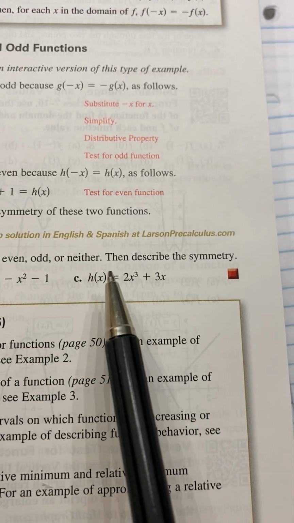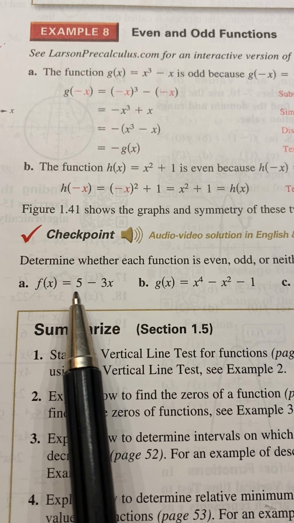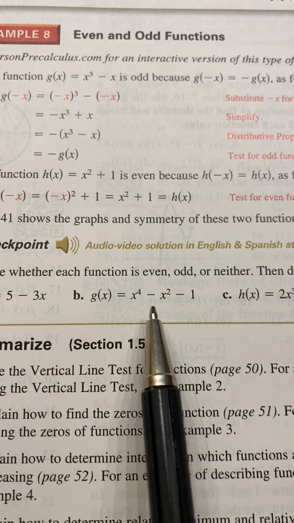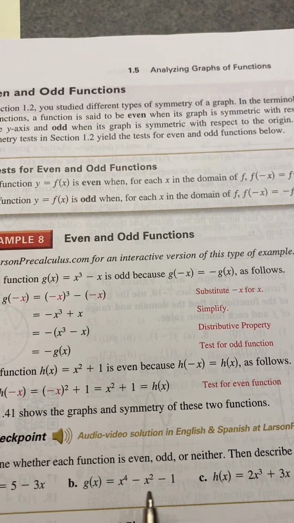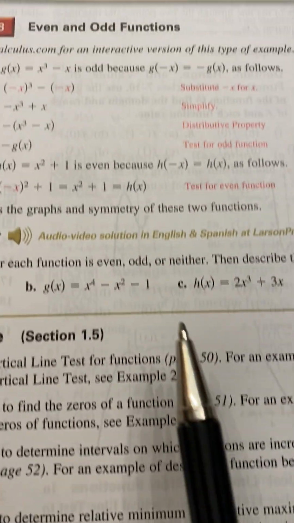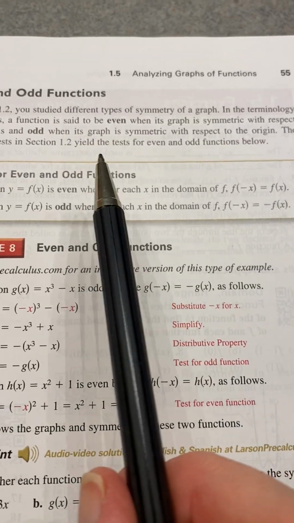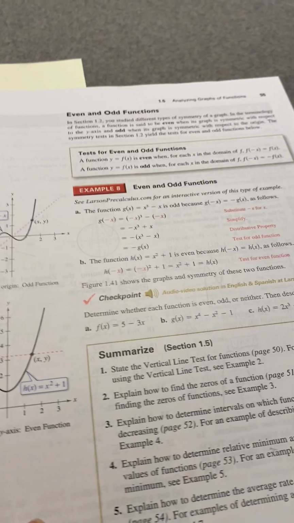If you are asked to describe the symmetry: no symmetry for neither, an even function would be symmetric with the y-axis, odd, symmetric with the origin. And that takes care of 1.5 part 2.